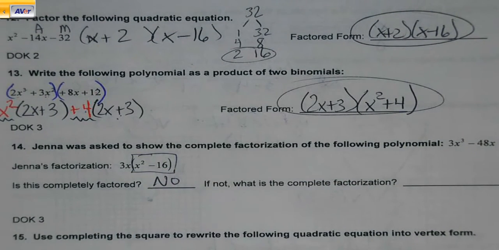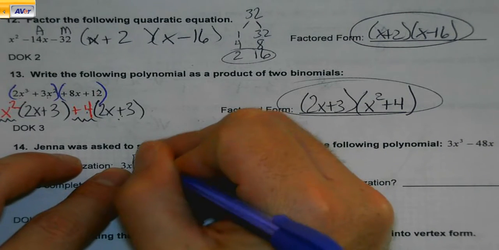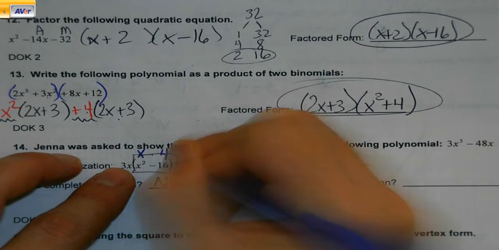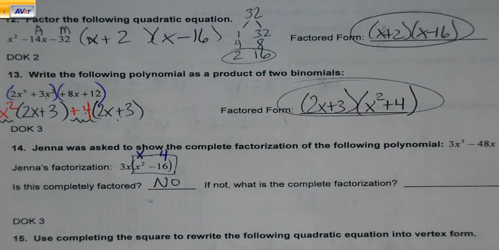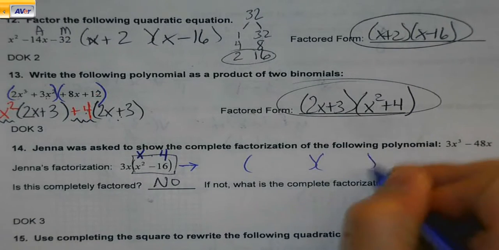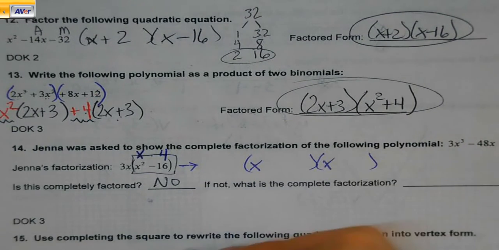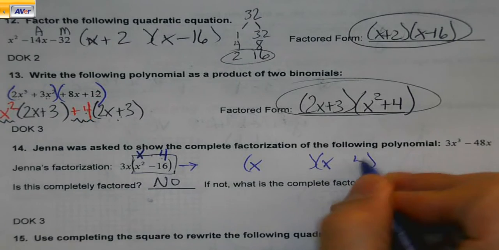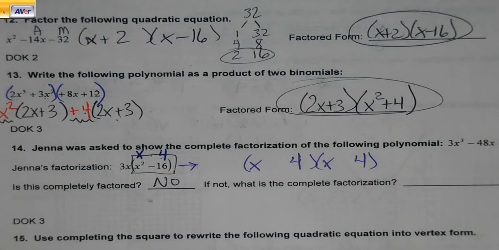There's our problem. That's a difference of squares. X squared is a perfect square, and so is 16. So what do you square to get each of those? I square x to get x squared. I square 4 to get 16. So, x and x, 4 and 4.